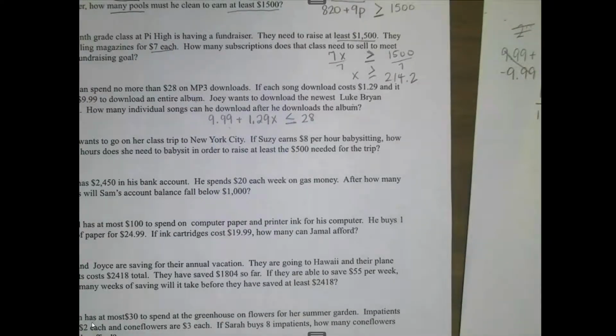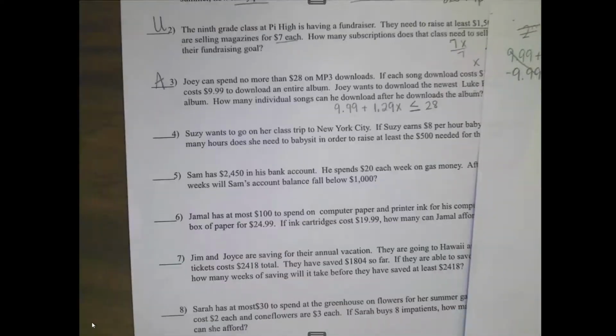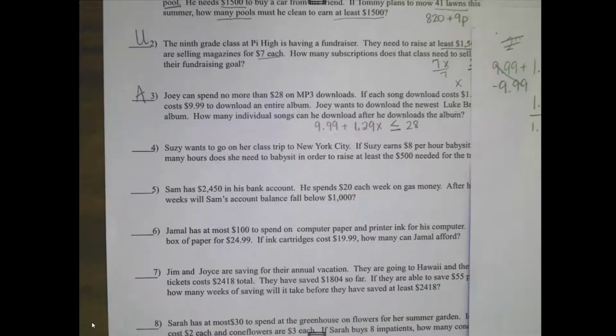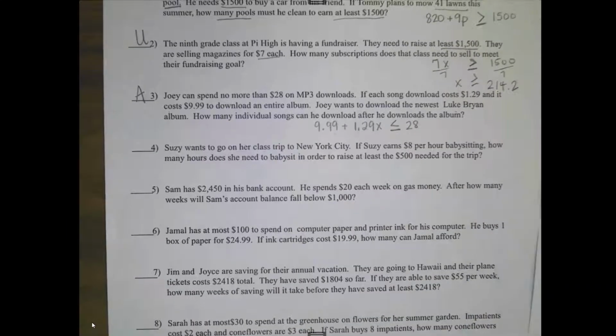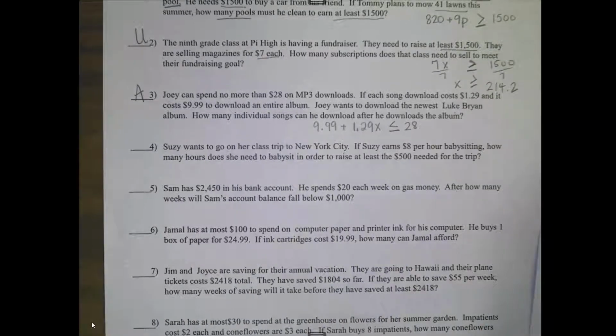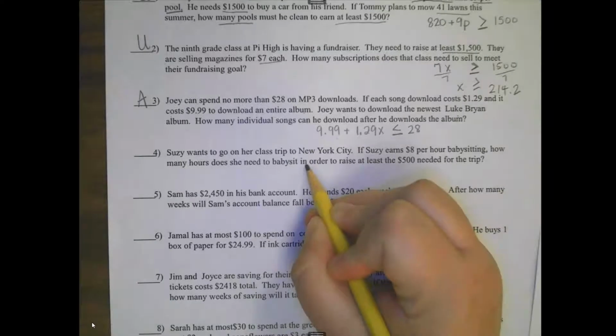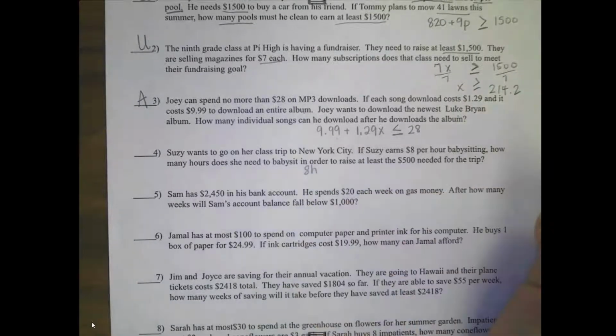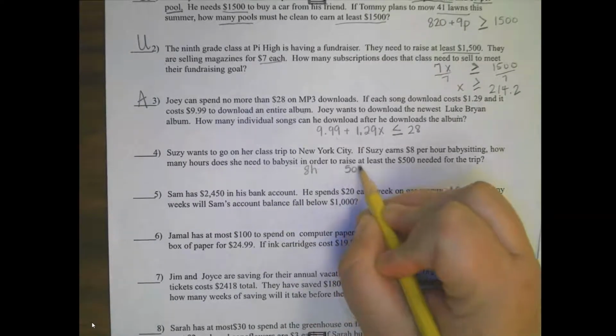All right, let's look at Susie's problem, number 4. Susie wants to go on her class trip to New York City. If Susie earns $8 per hour babysitting, how many hours does she need to babysit in order to raise at least $500 for the trip? So she gets $8 per hour, and she needs $500 for the trip.